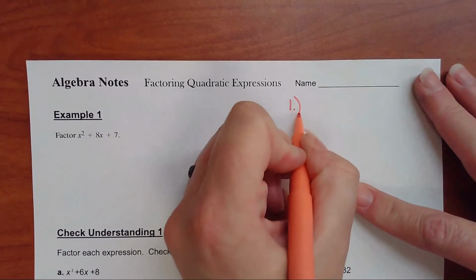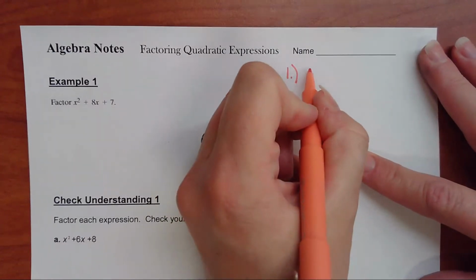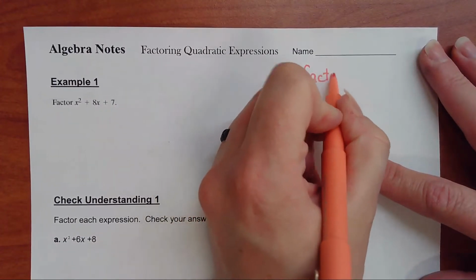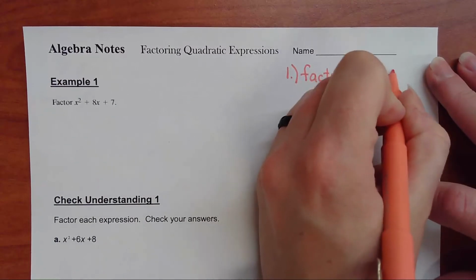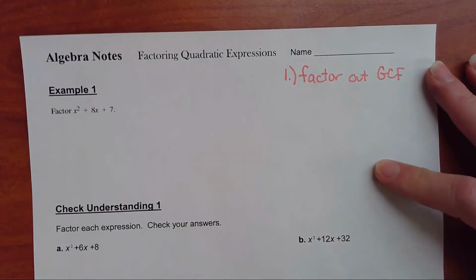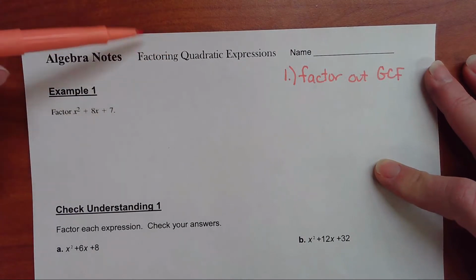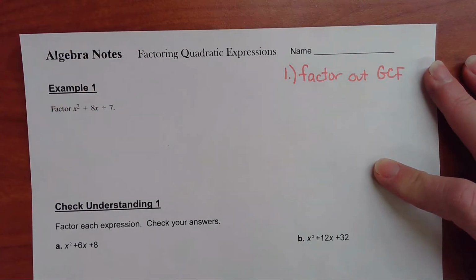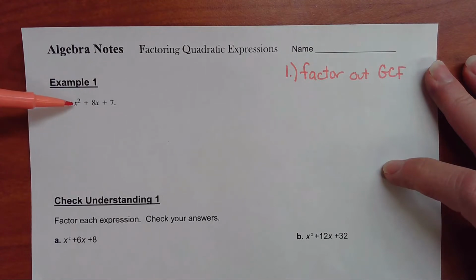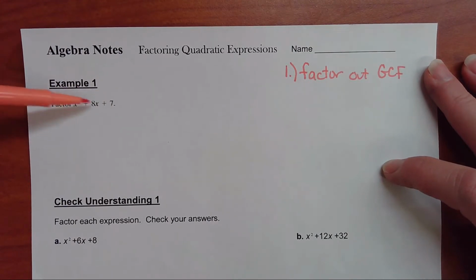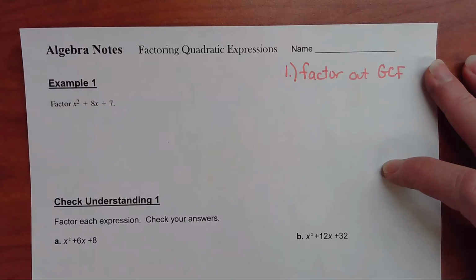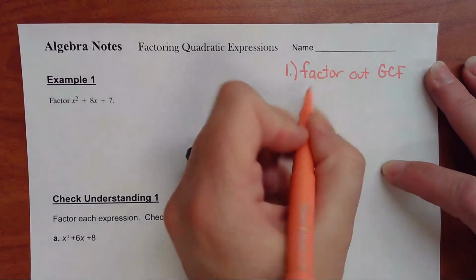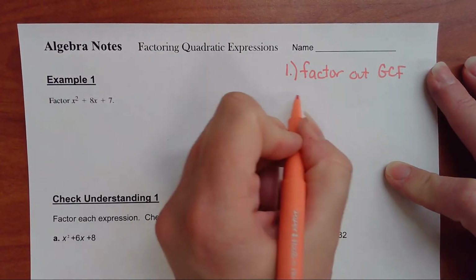So there are going to be steps. The first thing you're always going to do is factor out the GCF. Most of the time today, you won't have to do that. Most of the time, your GCF is going to be 1. Today, you have an x squared, an 8x, and a 7. They do not have an x in common, like in this example 1. And then you have a 1, an 8, and a 7. The only GCF is a 1. If you feel the need to divide by 1 or put a 1 out there, you totally can. I'm not going to do that. So if it's a GCF of 1, leave it alone.